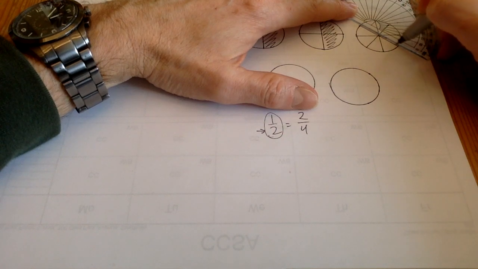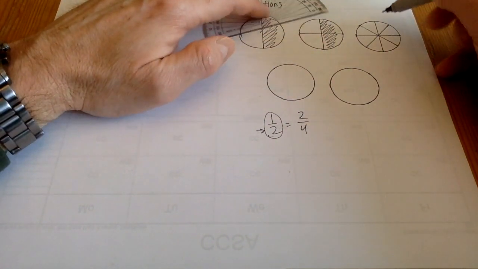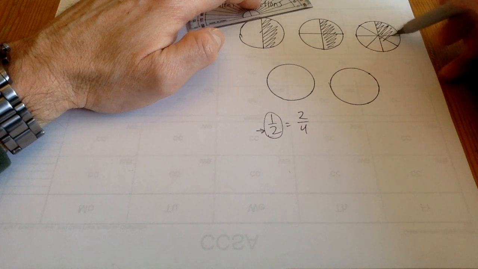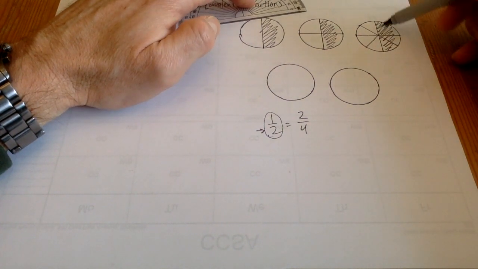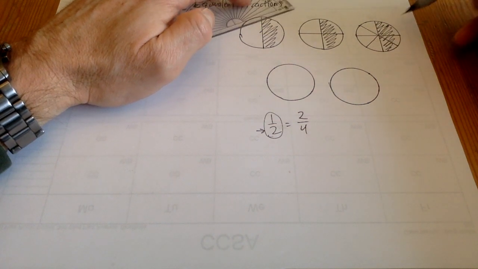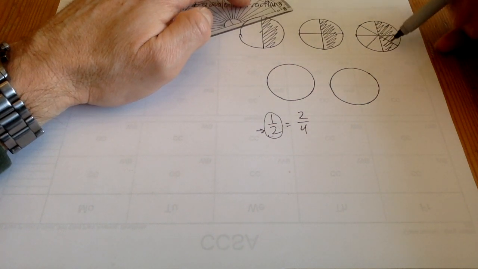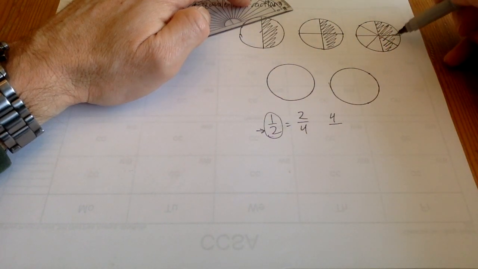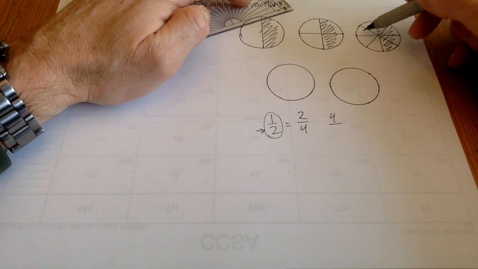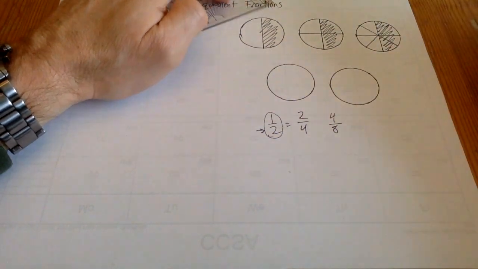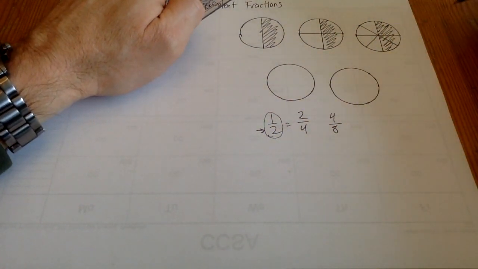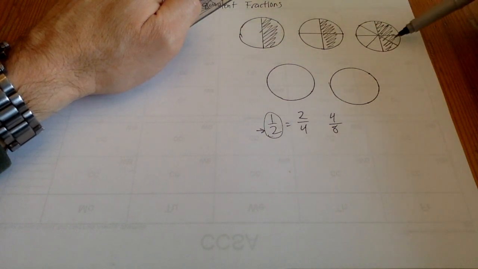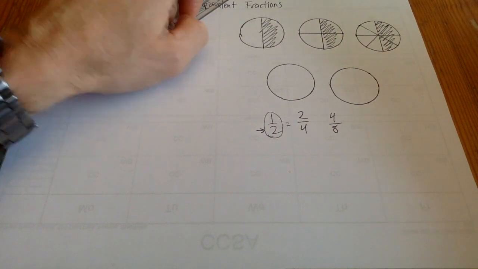And that's not even talking about how big the pizza was in the first place. Is it a 16-inch or a 12-inch or a 10-inch? But let's say this person also ate this much. 1, 2, 3, 4 pieces out of a possible 1, 2, 3, 4, 5, 6, 7, 8. 4 out of 8. And by looking at these 3 examples, you can see that this person ate the same amount as this person, who ate the same amount as this person.